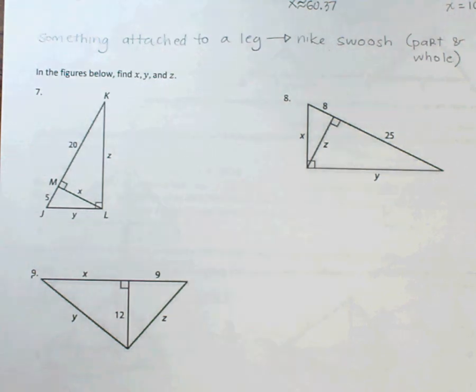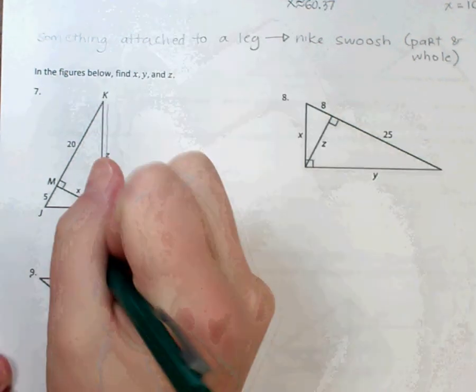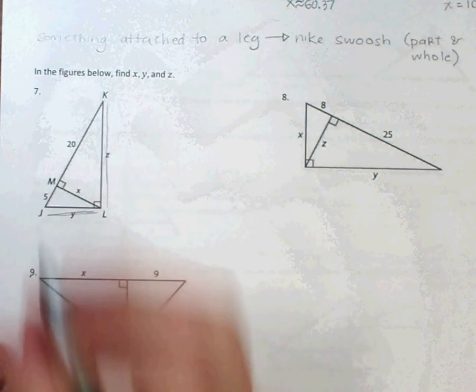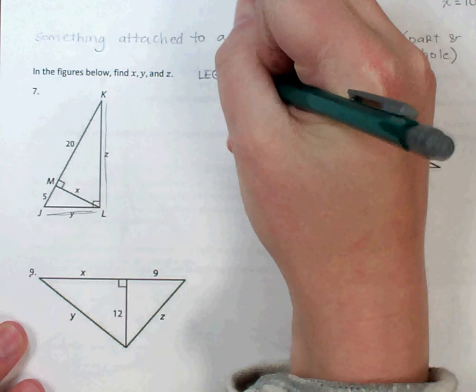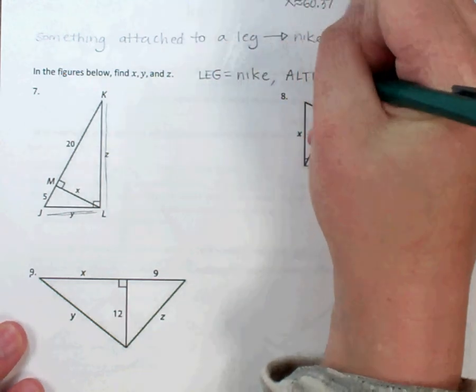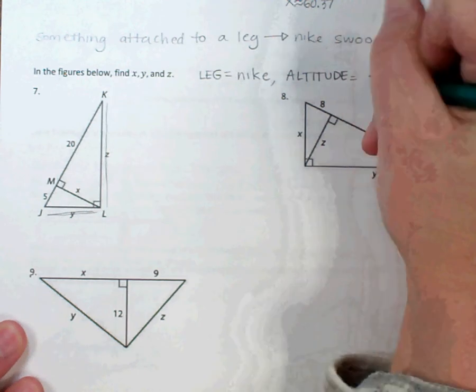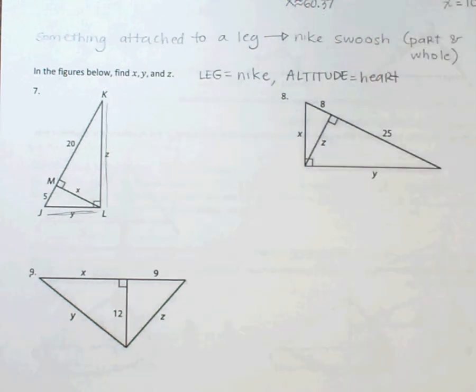Whatever's on the outside, like shoes, goes on your feet, which are attached to your legs. So anytime you're finding a leg, you will use the Nike swoosh. Try 7, 8, and 9 on your own, and you can check your work in the completed notes.